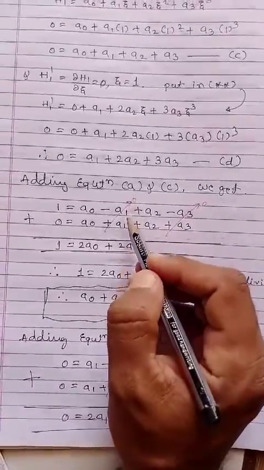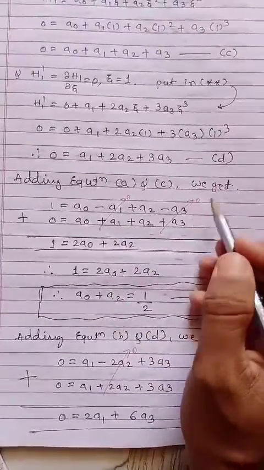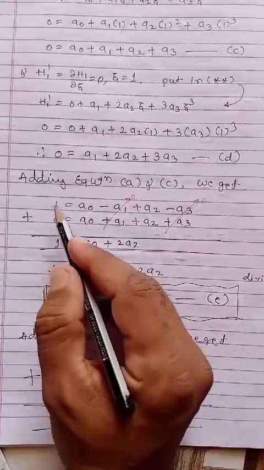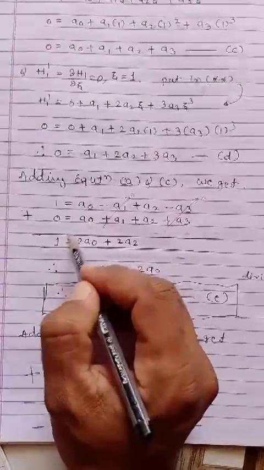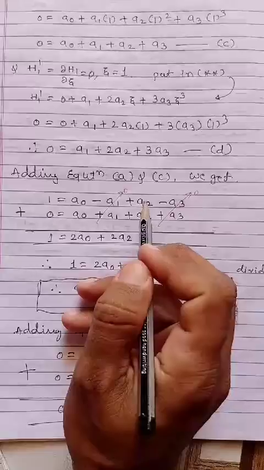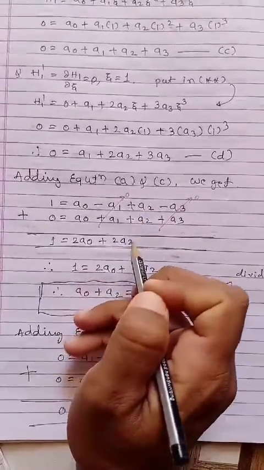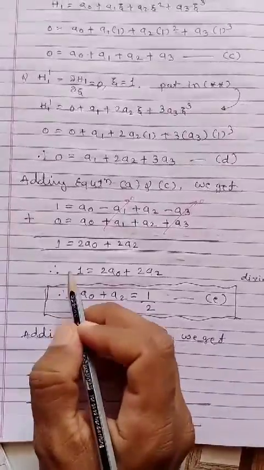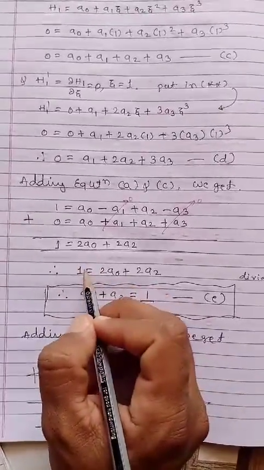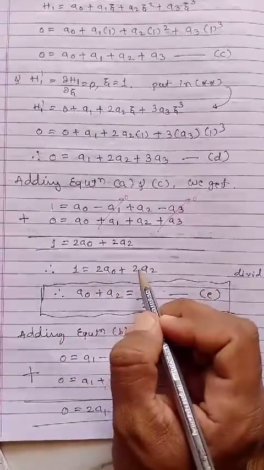So minus a1 plus a1 gets cancelled, minus a3 plus a3 gets cancelled. What is left? 1 plus 0 is 1, a0 plus a0 becomes 2a0, plus a2 plus a2 is 2a2. So I got another equation: 1 equals 2a0 plus 2a2.